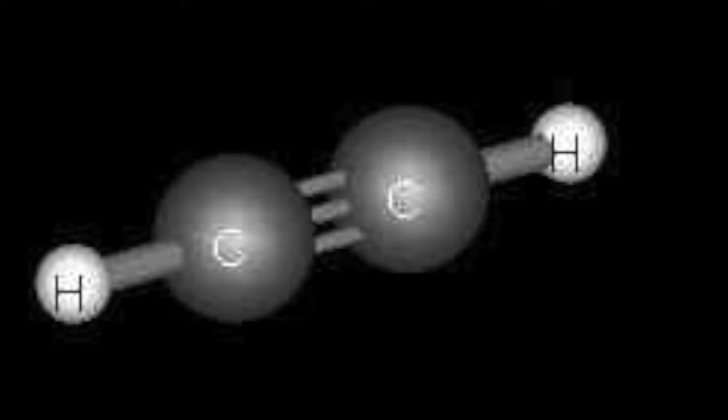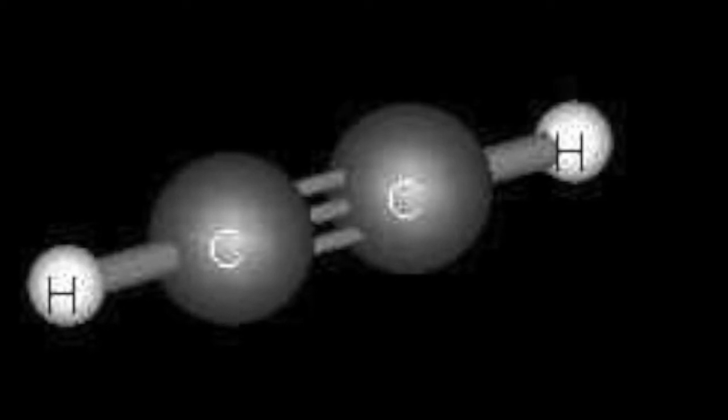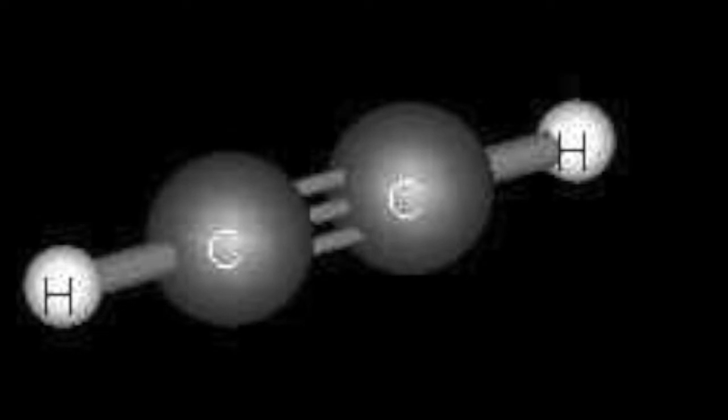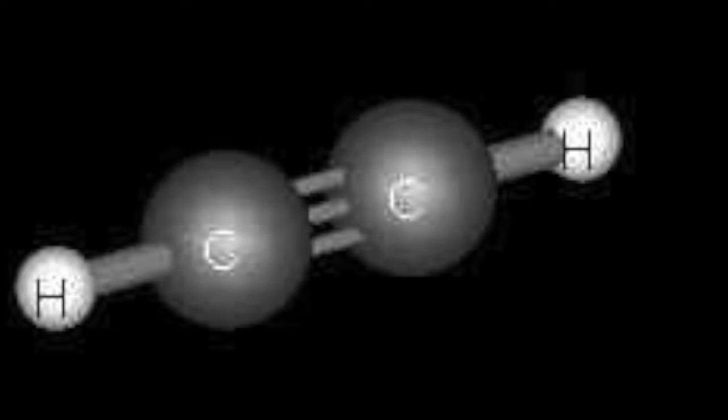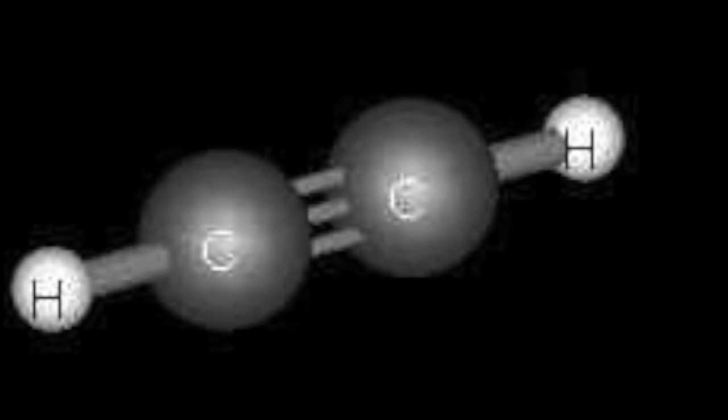Alkynes are similar to both alkanes and alkenes because they form a homologous series. Alkynes have the general formula CnH2n-2. So, for example, the first member of the alkyne series, ethyne, has the formula C2H2. The next member, propyne, has the formula C3H4.